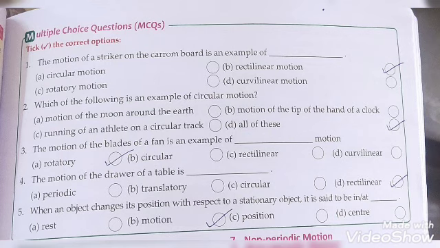The motion of the blades of a fan is an example of. When the blades of a fan move, they move about a fixed axis without changing their position, and that is rotatory motion, because the blades are fixed at the center and move about it. So such type of motion is known as rotatory motion. The motion shown by the blades of a fan is called rotatory motion. So the answer will be rotatory motion.